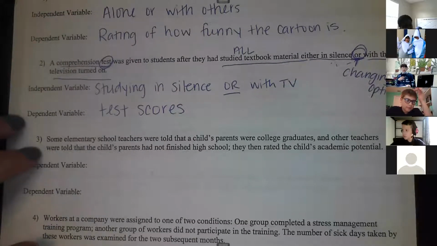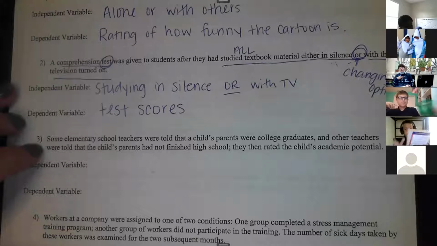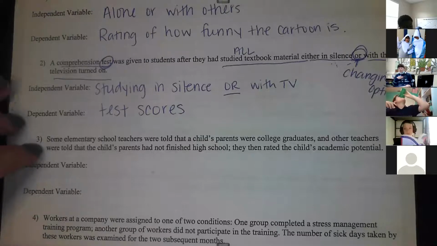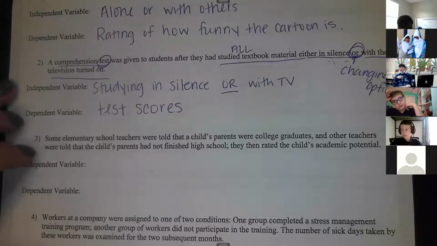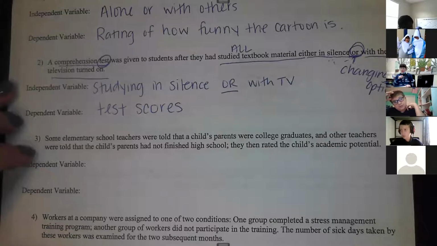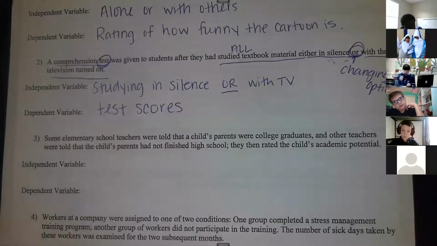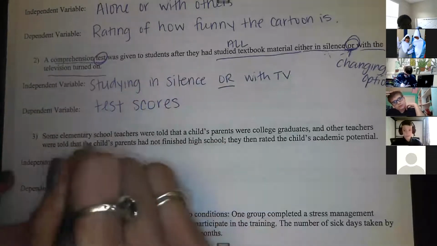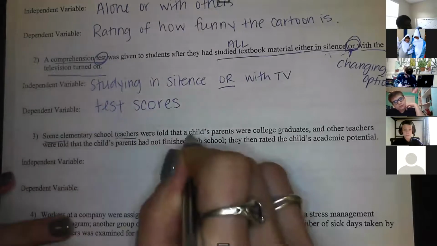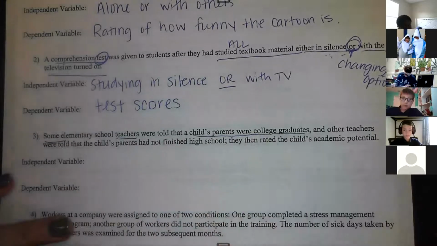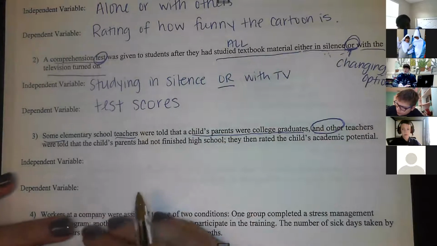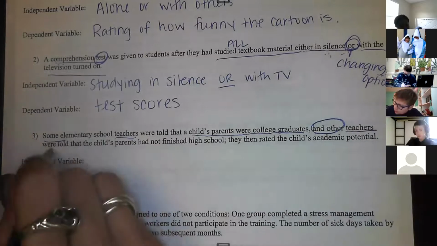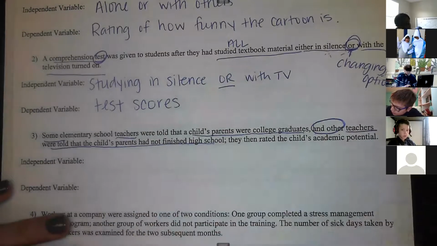Let's try this next one. Some elementary school teachers were told that a child's parents were college graduates, and other teachers were told that a child's parents had not finished high school. They then rated the child's academic potential. That's very rude, but whatever. So some teachers were told the parents were college graduates, and other teachers, meaning that I have two groups here, were told that the parents had not finished high school.